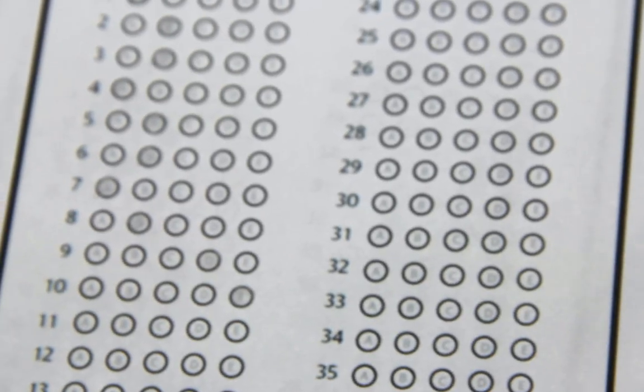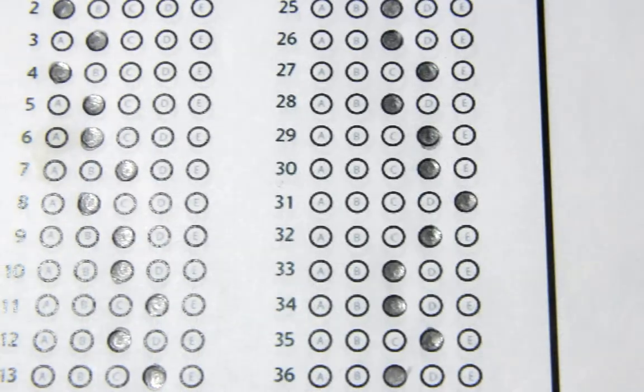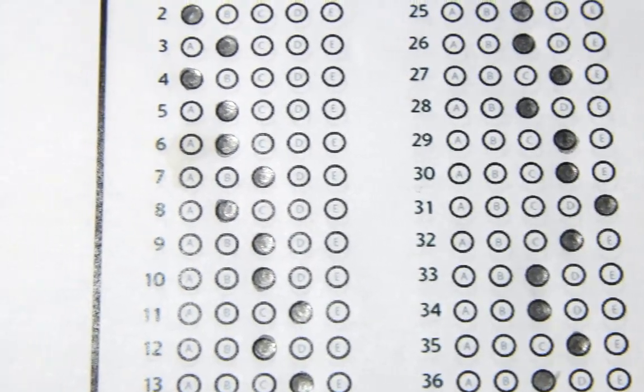To get the best scans, bubbles need to be dark enough, and you can avoid reflections off pencil lead or lamination by simply changing the angle.